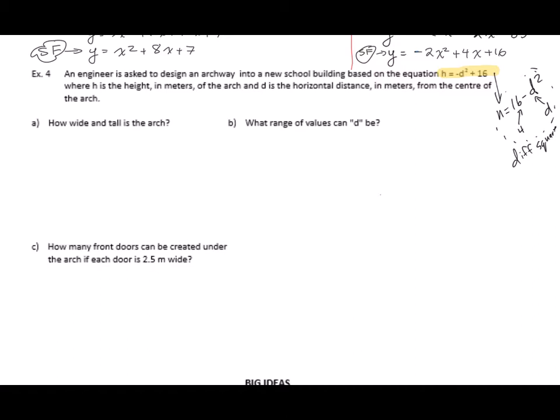So now, the big hint, when they ask you, how wide and tall is the arch? Well, we can figure out how wide this arch is by using the difference of squares to find the x-intercepts. So our original equation can be rewritten as h is equal to 16 minus d squared. When you factor that, you end up with, well, (4 minus d) and (4 plus d).